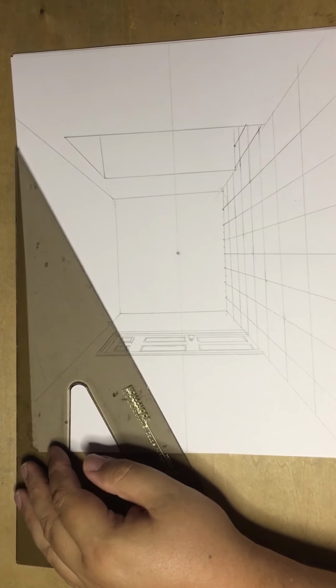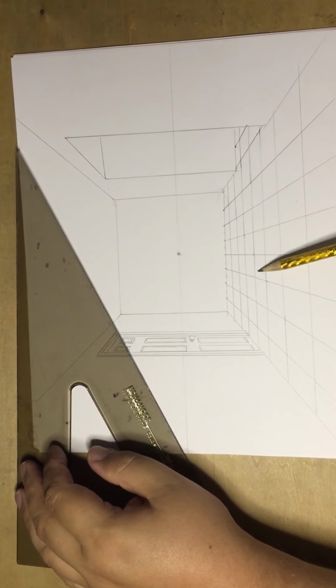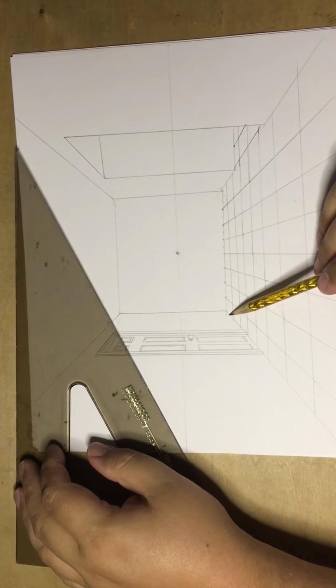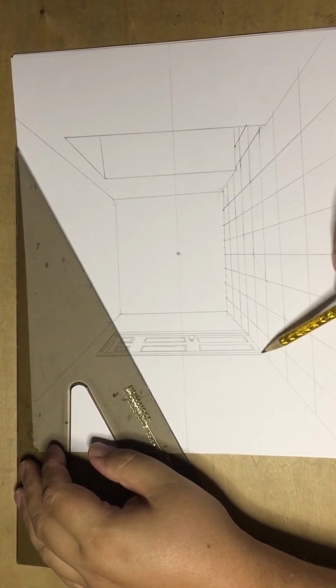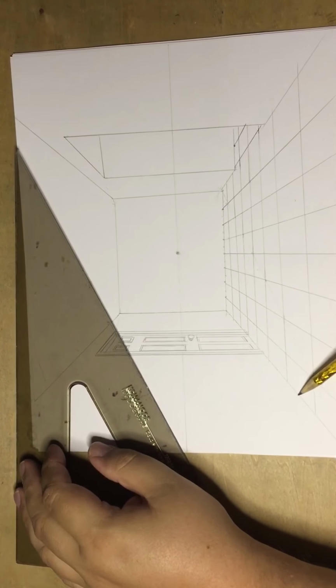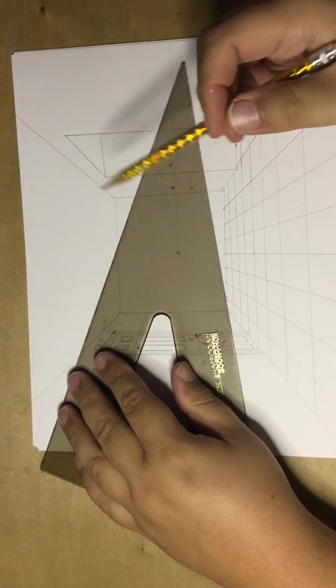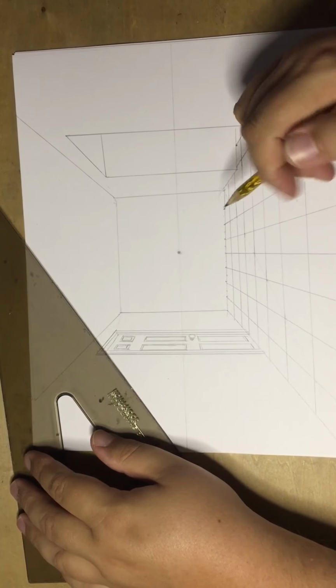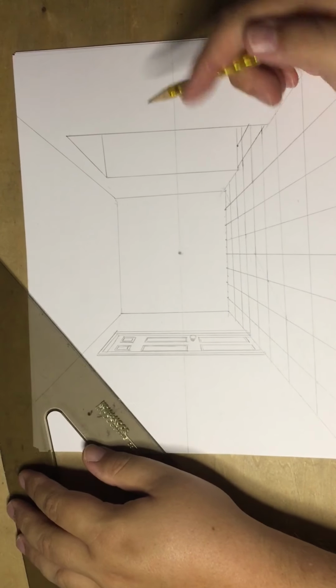Like so. Okay. Now, again, if you feel like you need more of these, then just in between each of these lines, add another segment, find the midpoint there, and draw more of them. Same here, if you find you need more. This is just sort of to get you started, okay?